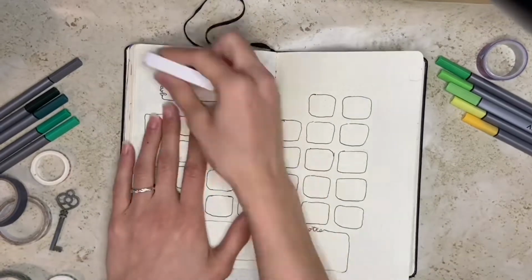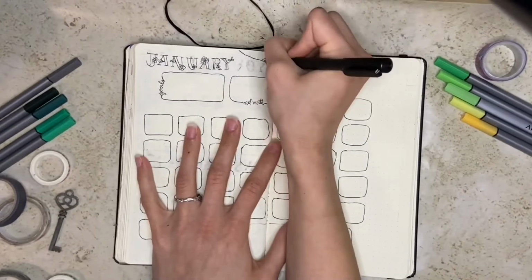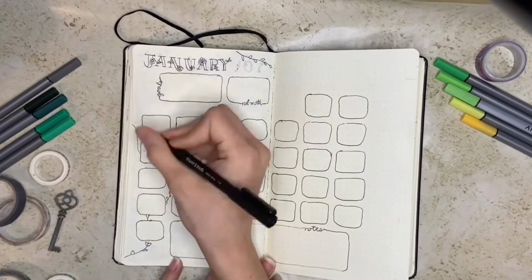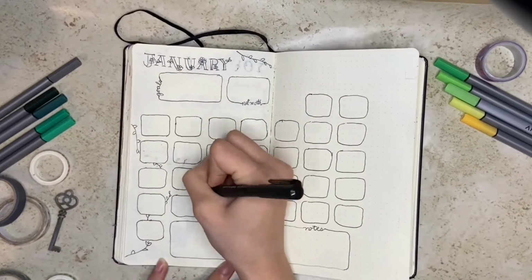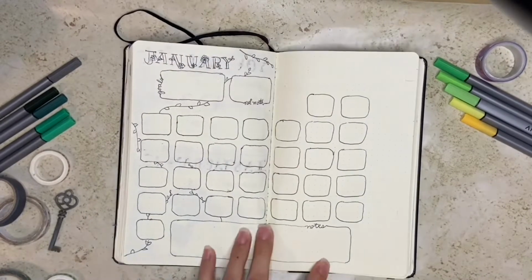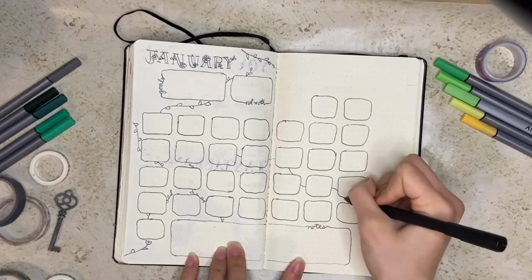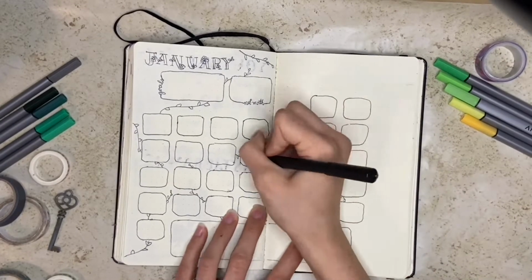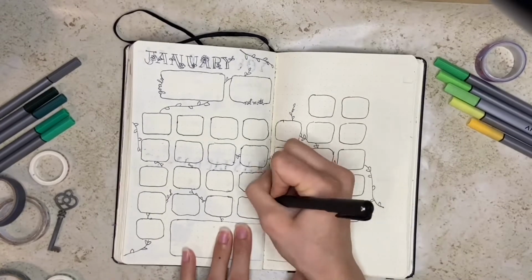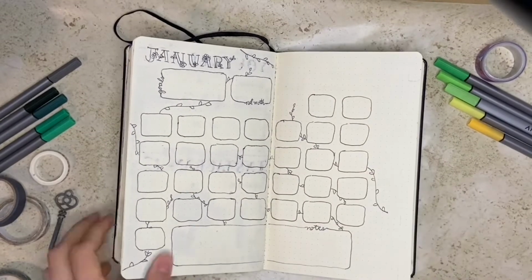I added some vines in the background, and I have a small section where I can write my goals for the month, and I also want to keep track of my net worth. At the bottom, I'll have a small spot where I can put any notes of things that I'd like to add for future month layouts, or things that I spent money on, anything like that. And I think it turned out really cute, and I think it looks really well with the whole layout that I chose.